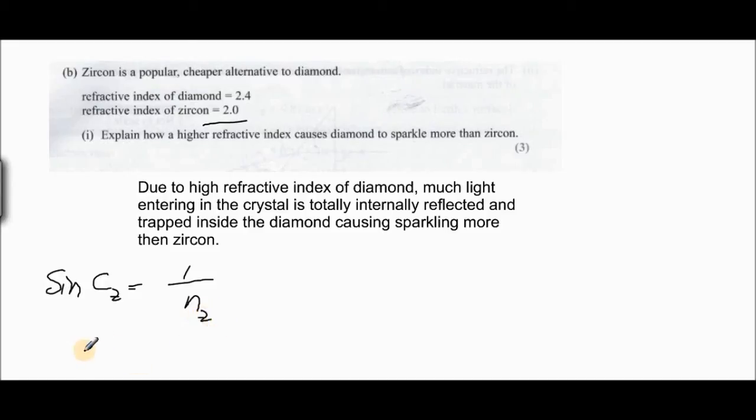If you do this, Cz would be equal to 30 degrees. So you can say the zircon critical angle is greater than the diamond critical angle. That gives a wider range of angles for which diamond gives totally internally reflected light.